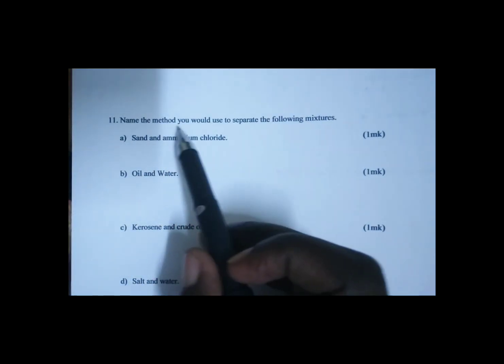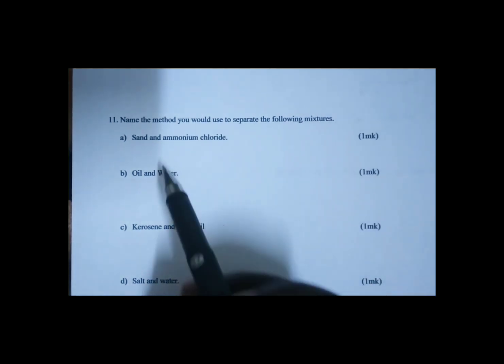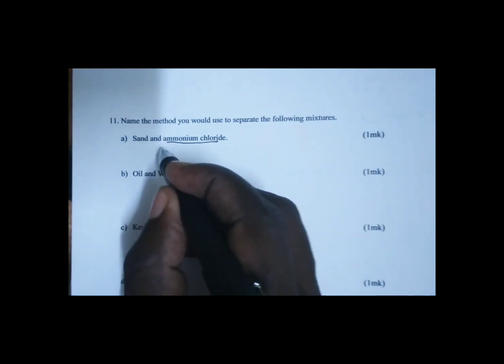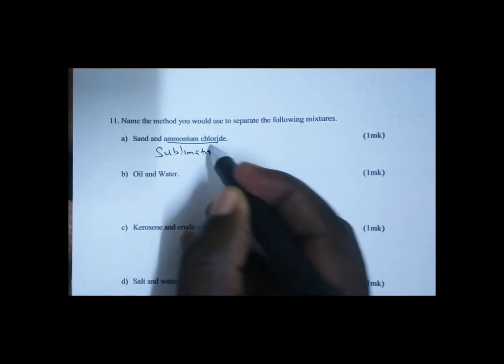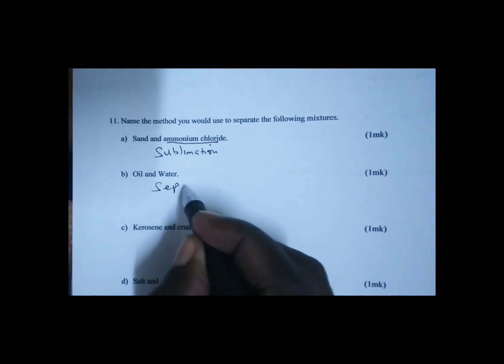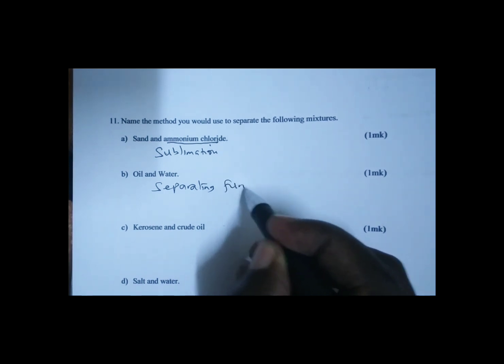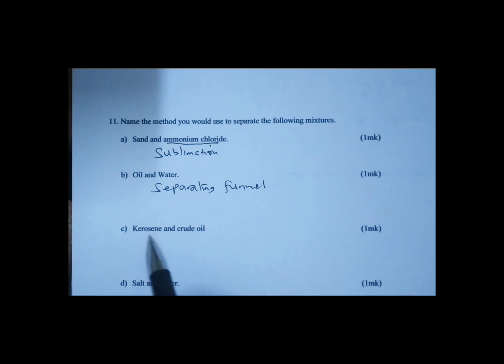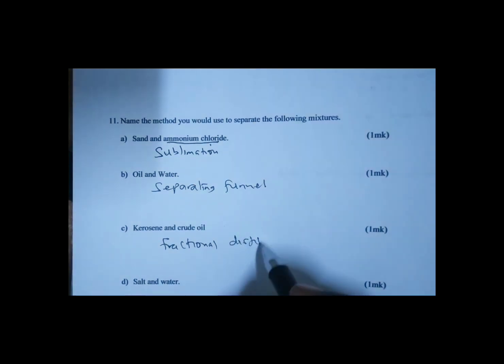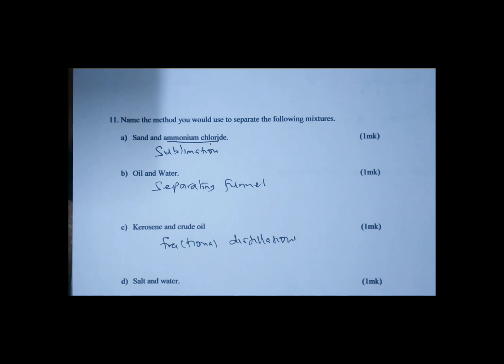Question number 11. Name the method you would use to separate the following mixtures. We have sand and ammonium chloride. Ammonium chloride is one of the substances that sublime when heated, and therefore sublimation would do. We have oil and water. Remember, oil and water are immiscible liquids, and therefore we use a separating funnel. We have kerosene and crude oil. Remember, kerosene is one of the components of crude oil, and fractions of crude oil are separated by fractional distillation. We have salt and water. Salt and water could be separated using evaporation. Also, simple distillation would do.